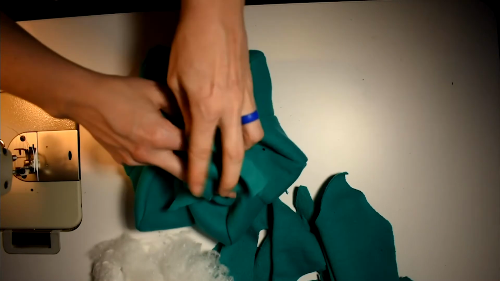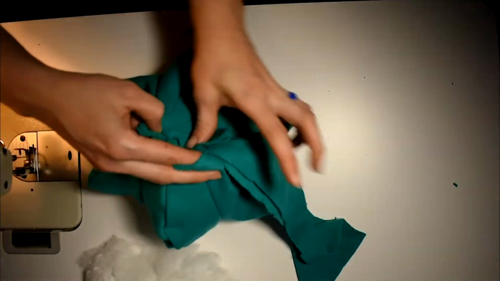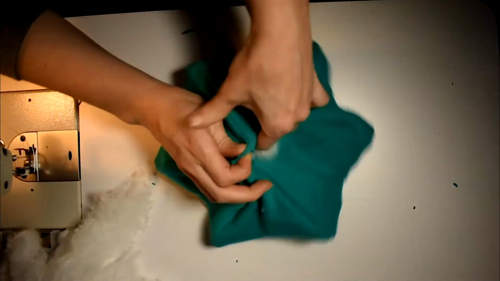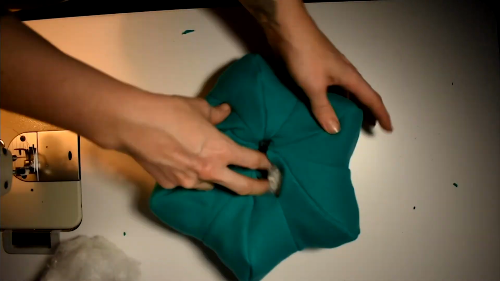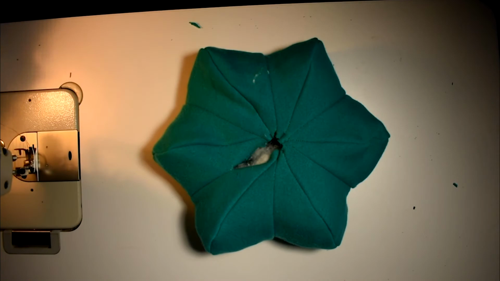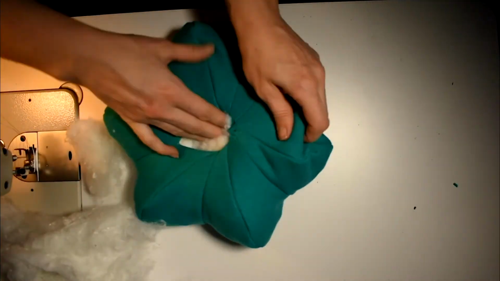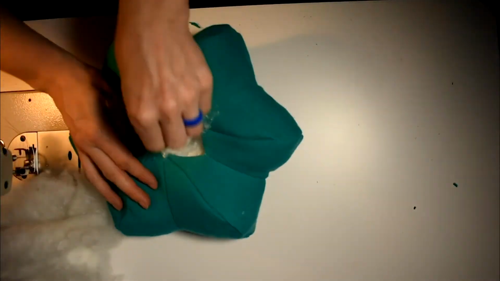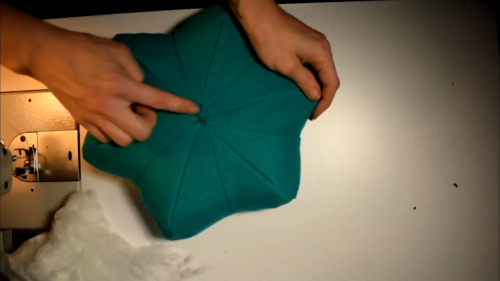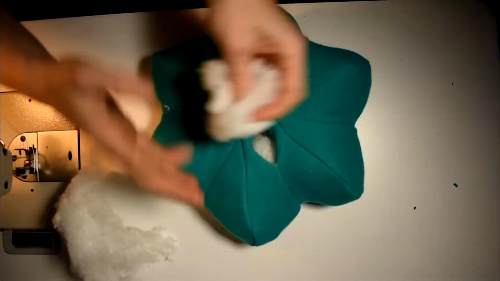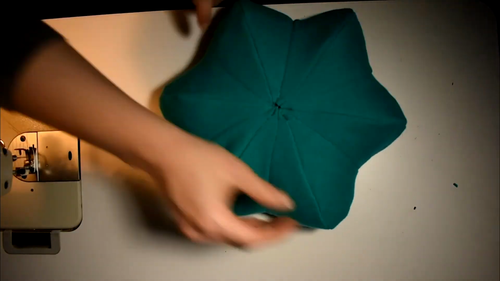I'm just going to slowly begin by grabbing little bits of one of them and just stuffing it inside. And I'm going to continue this until the pillow fluffs all the way up, making sure to really get fluff out into those outer corners of the cactus. This may take a little bit of time, and you can also use a pencil to kind of jam the fluff into the corners. But once it's perfectly fluffy, you are ready to add the embroidery.